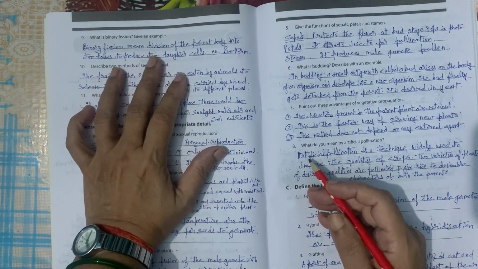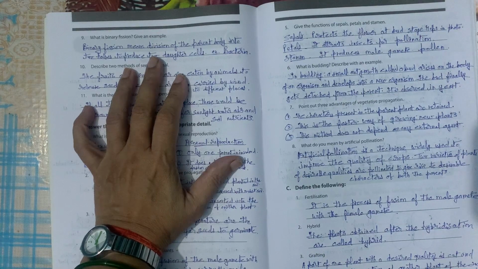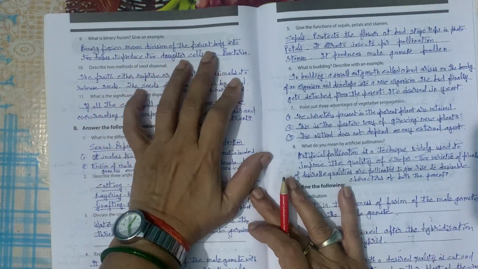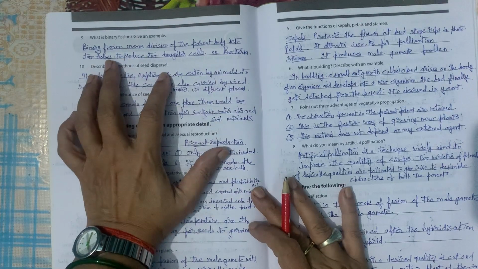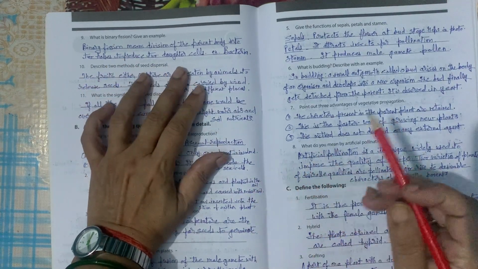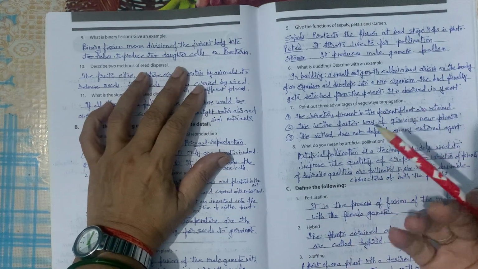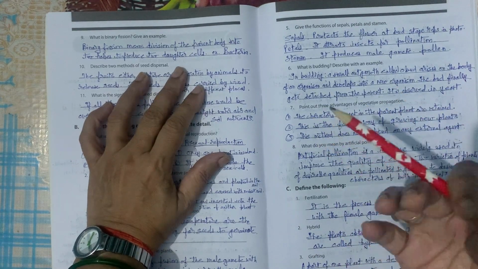Binary fission means division. What do you mean by binary fission? It means division of the parent body into two halves to produce two daughter cells, as in the case of bacteria. As you see, the cell enlarges and goes on feeding.